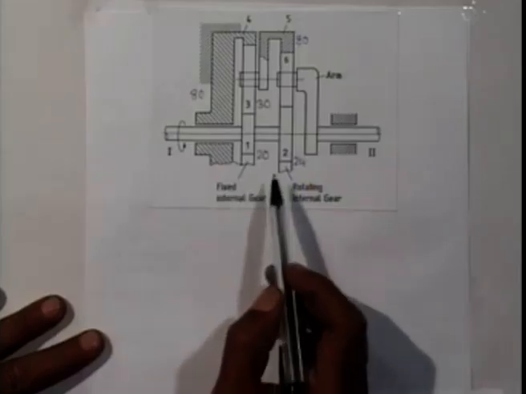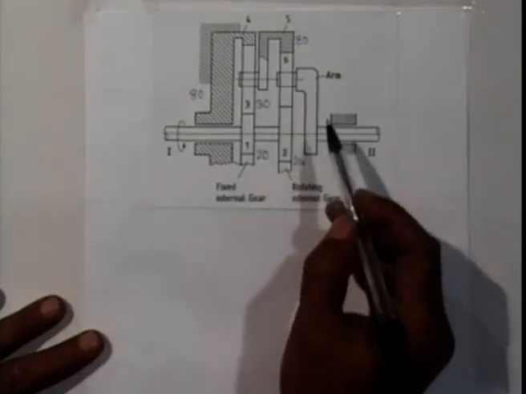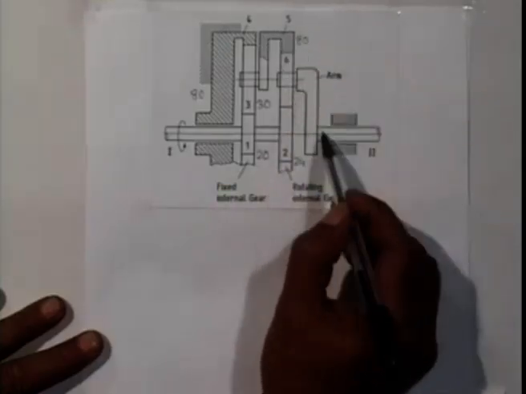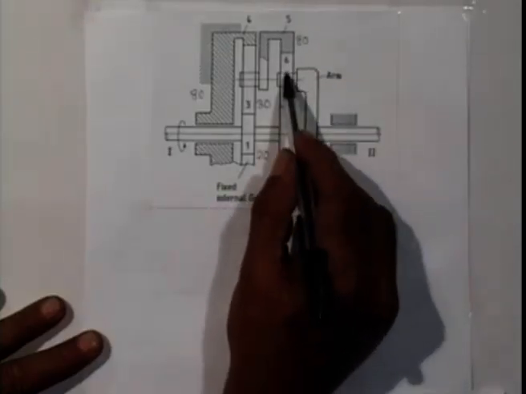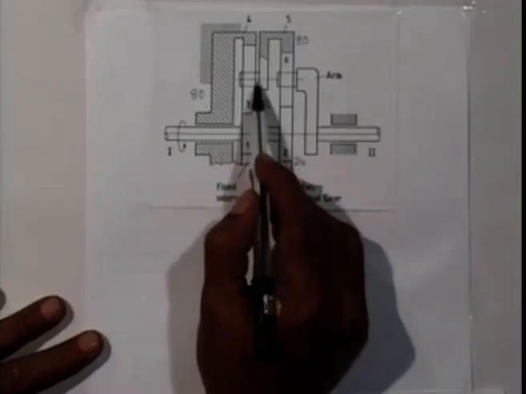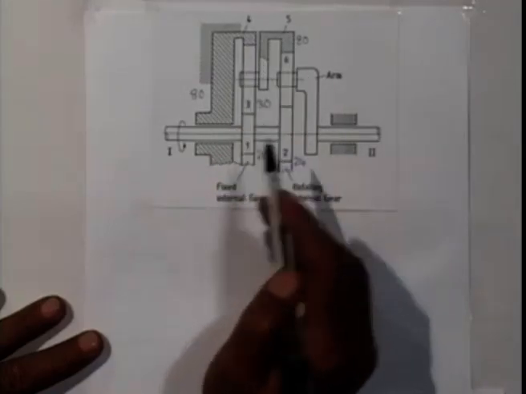Let me now analyze the second epicyclic gear train consisting of gear 2, gear 6, gear 5 and this arm. This arm carries gear 6. Remember, this gear 5 was nothing but the arm of the previous train which I have just now solved.